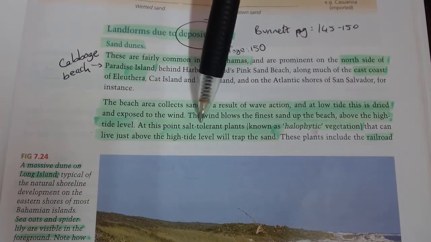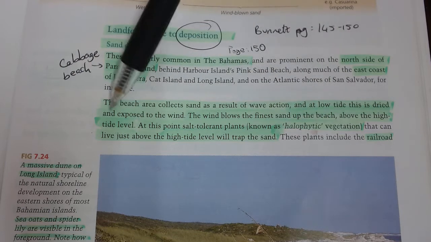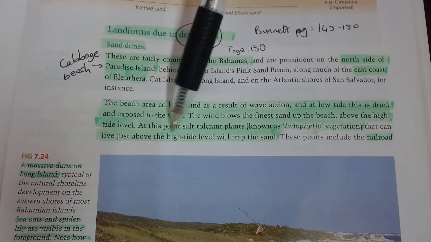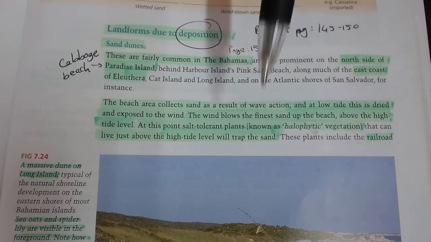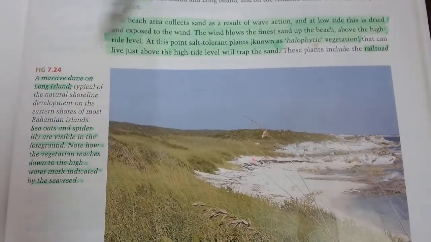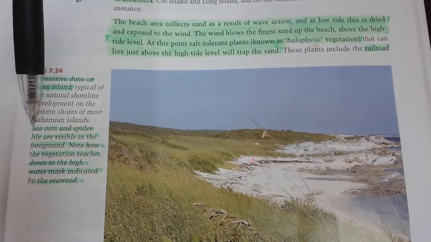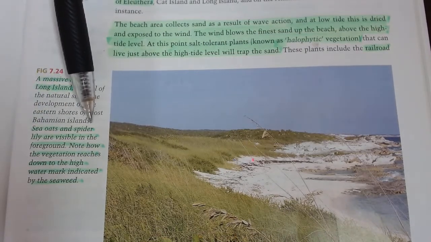At this point, sand tolerant plants, we've already done halophytic, they live just above the high tide level and they'll trap all the sand. So it's a combination of things. You have this sand being blown up the beach, and you've got vegetation already there to trap the sand. And what happens is the sand will build up. Okay, so this is a massive sand dune along Long Island. Some examples of vegetation which we'll look at shortly.